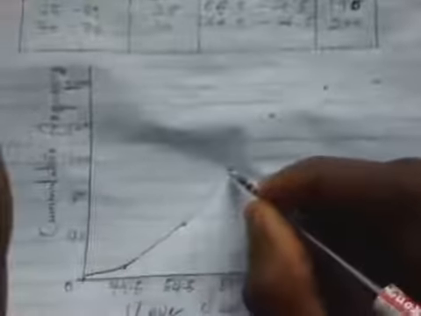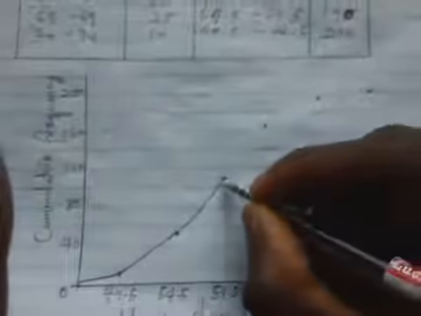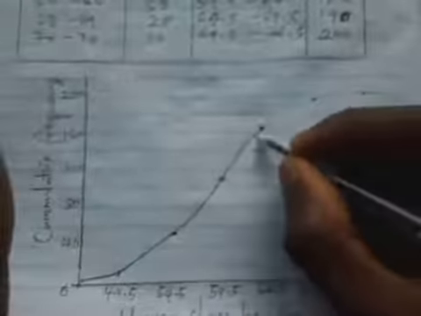After getting the points of each value, checking the corresponding measurements between the upper class boundary and the cumulative frequency, you just join each point together. You can see the way I'm doing mine. I'm joining each point together to get an ogive. So this line that I have joined together is called an ogive.